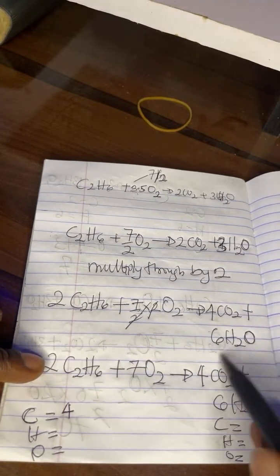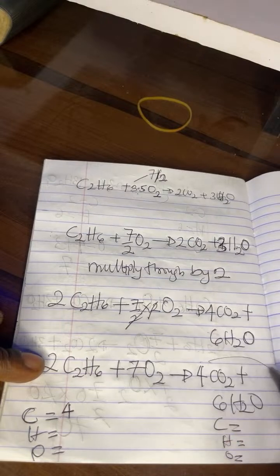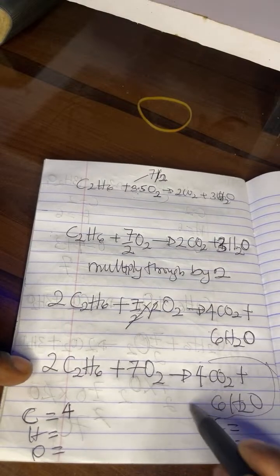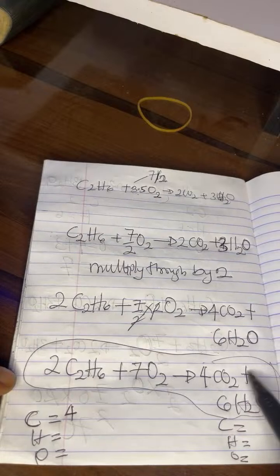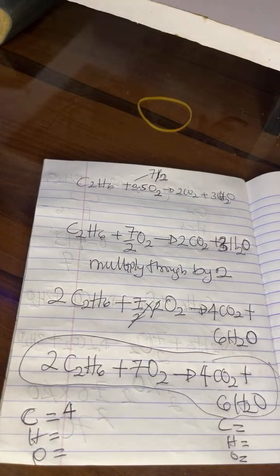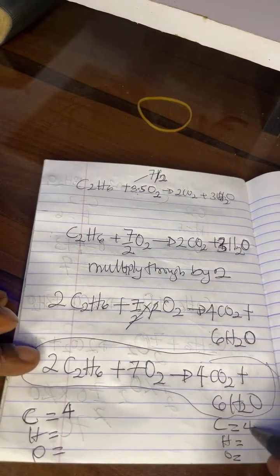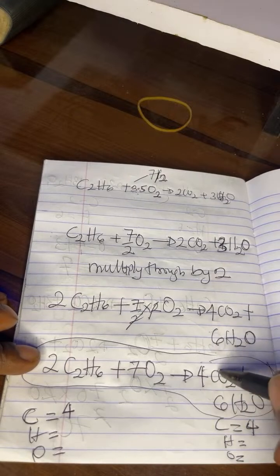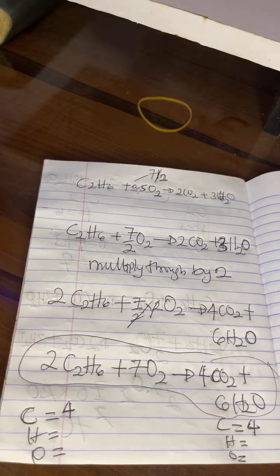The C here is also what? How many C do we have on this side? Good. 4C. So how many C do we have here? 4C, Abi. Good. Because this is 4C. That's all. There's no other C.